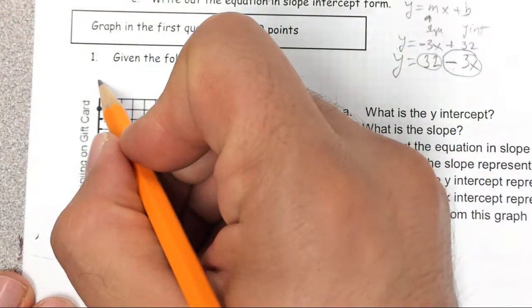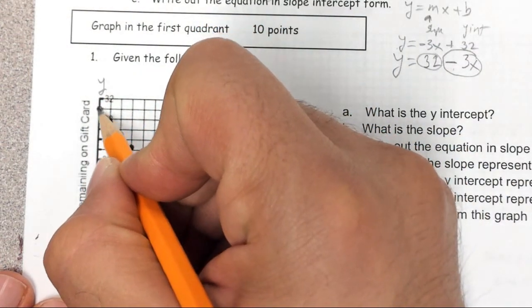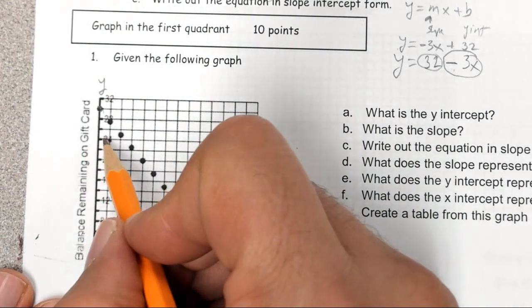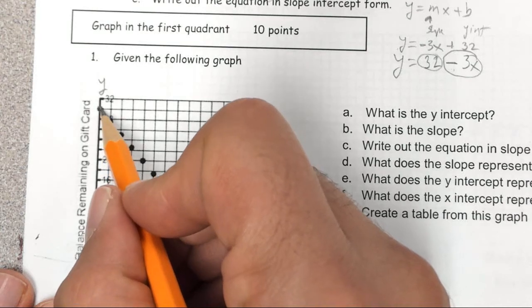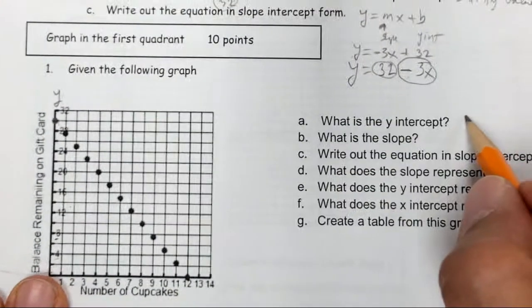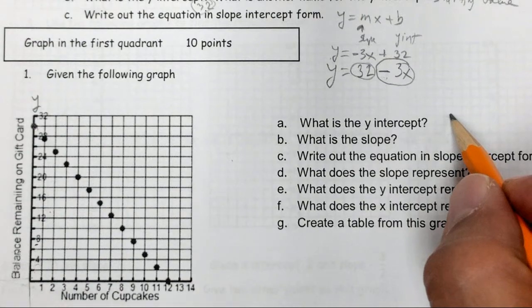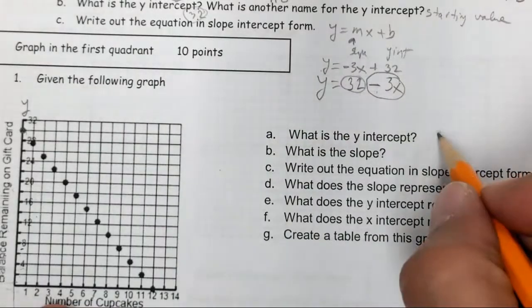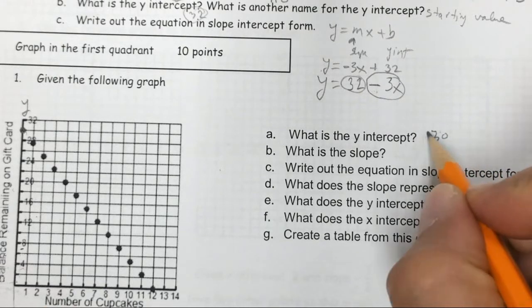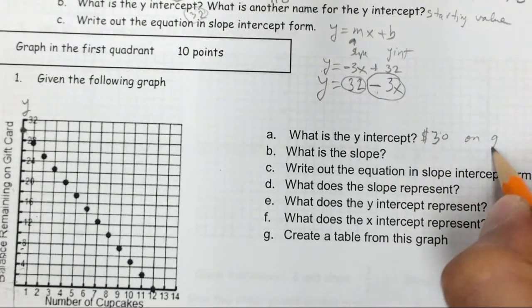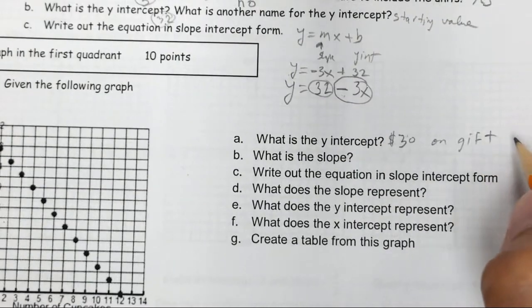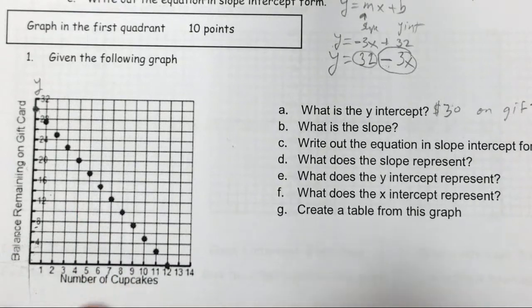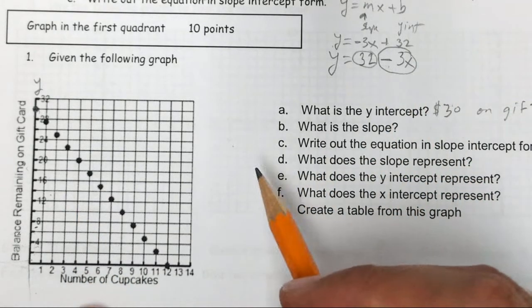Now, the y-intercept is wherever it crosses the y-axis. This is right there. And the answer seems to be going by 2s. 2, 4, 6, 8, 10, 12, 24, 26, 28, 30. But you're not allowed just to put 30. 30 what? This is the balance remaining on the gift card. Balance means money. So this is $30 on the gift card. This is extremely important because when you handle word problems, you have to make sure that you're writing it with everything else. You have to include the units.